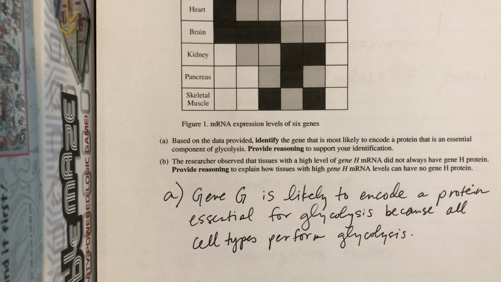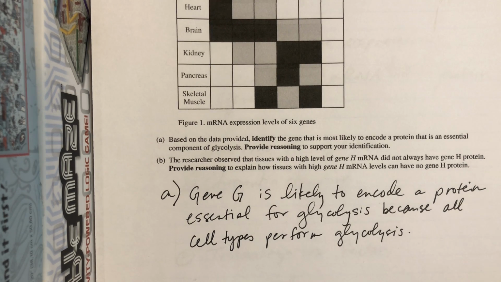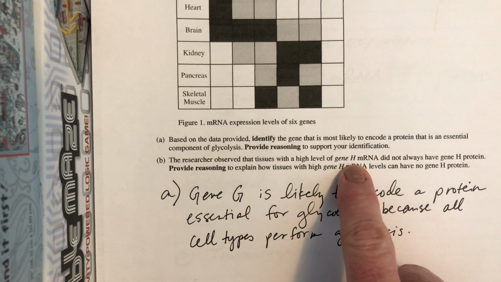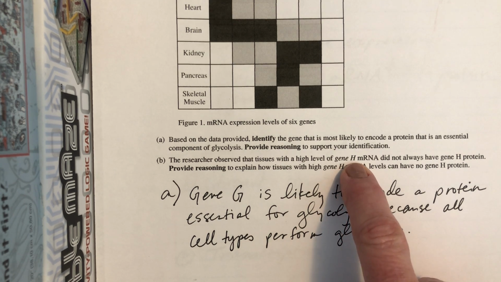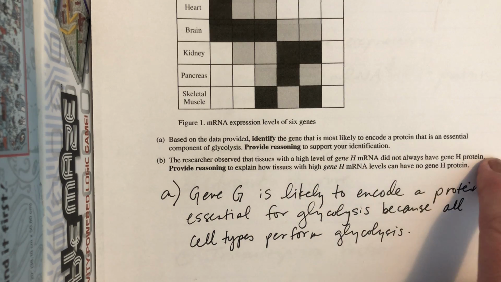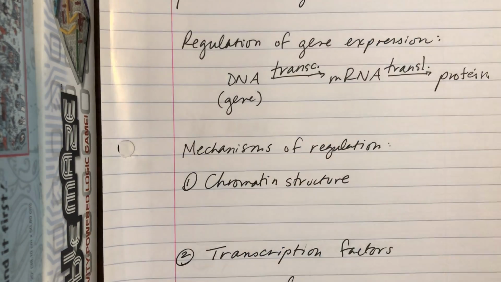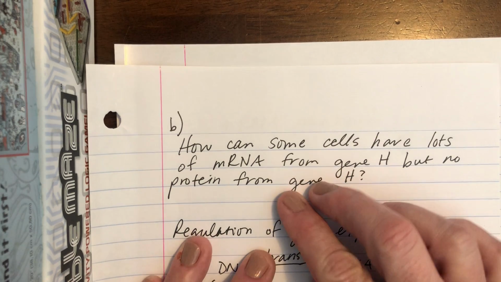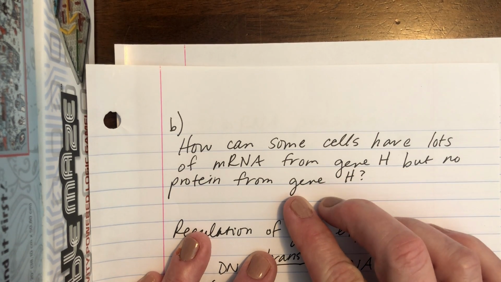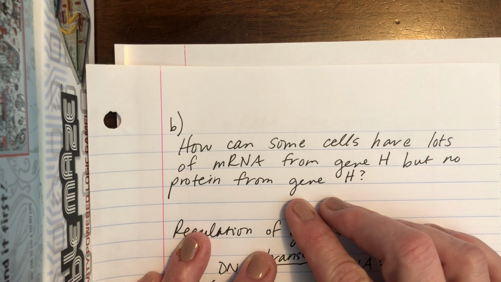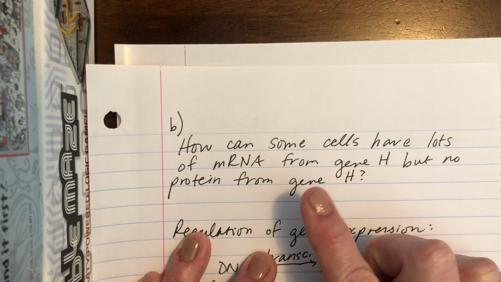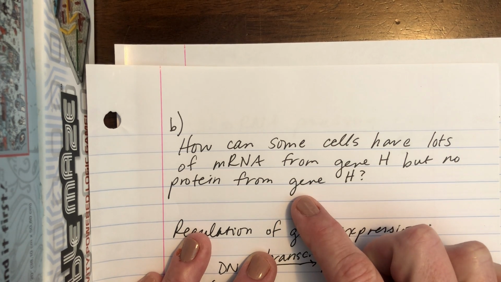Okay, part B. Part B says, gene H mRNA is present in some tissues, but in those tissues, there's not always gene H protein. Provide reasoning. So the question essentially is, how can some cells have lots of mRNA from gene H, but have no protein from gene H? This now is a question about the regulation of gene expression.